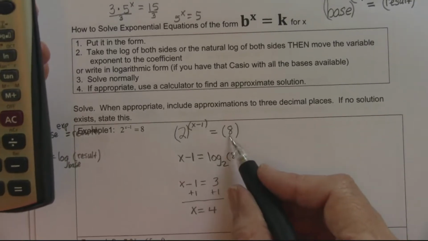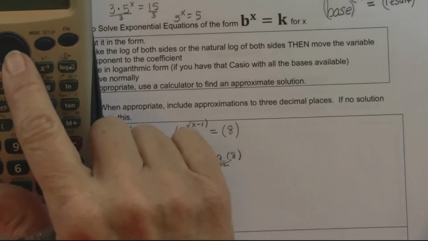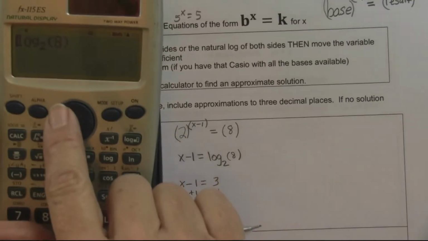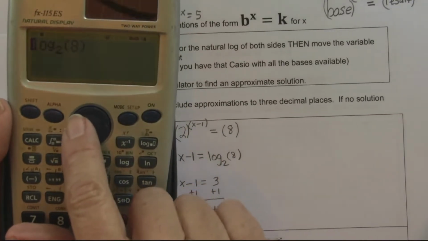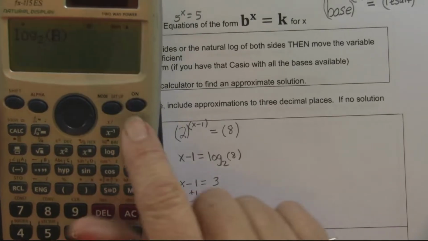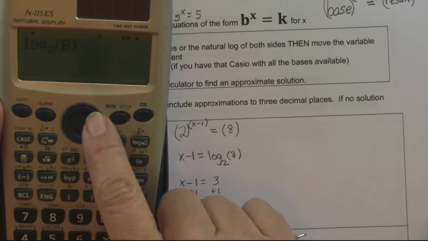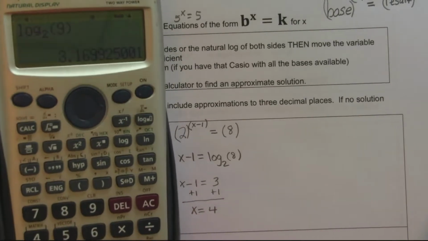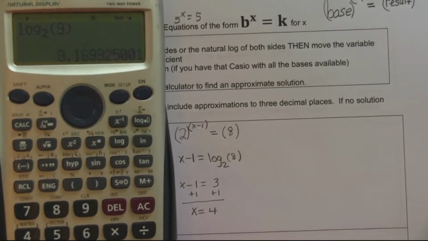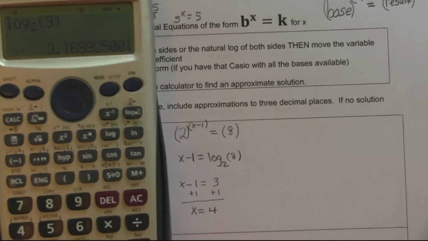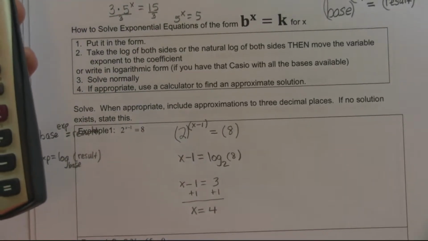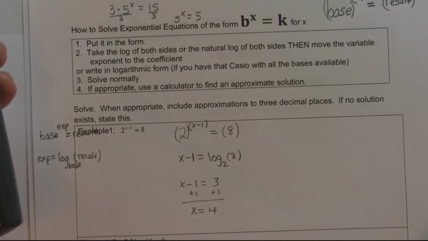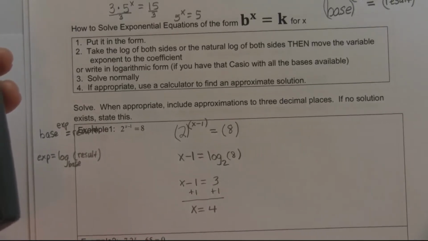Now this came out nice, but if the input had been not 8, but had been 9, so I'm going to put 9 in there, then you see that it fills your screen with numbers. And that's when we're going to give an exact answer and an approximate answer. I'll show you how to do this. And if no solution exists, state this.